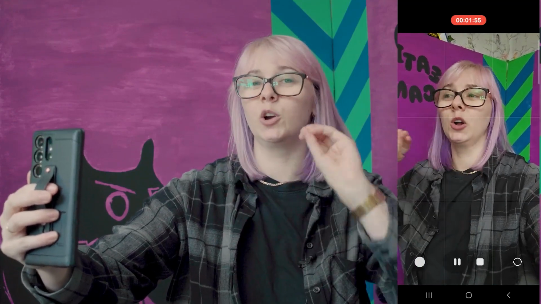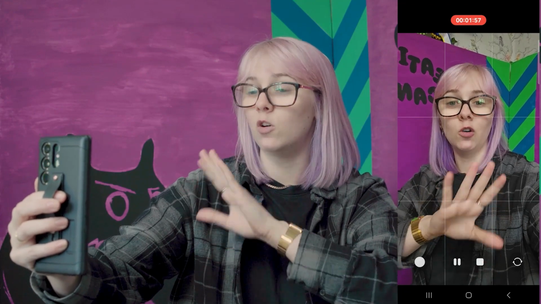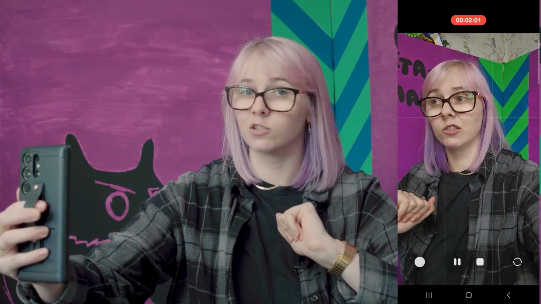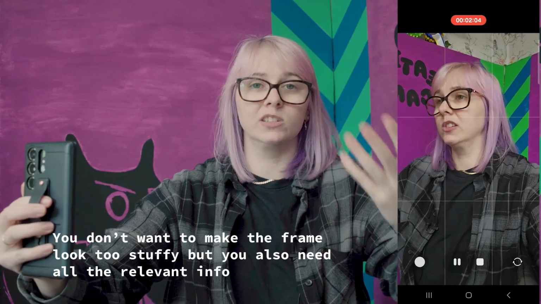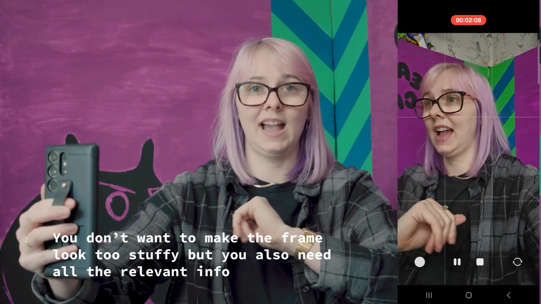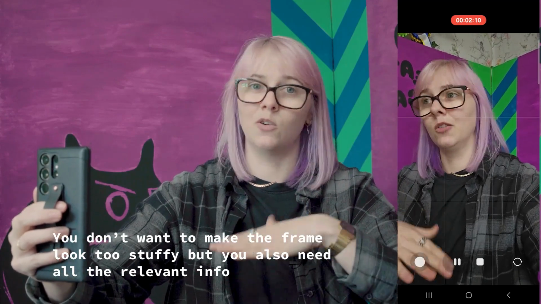This also gives you a good amount of space for your subtitles, any text graphics you want to add, any other graphics you'd like, because that's something you can do with your Instagram Reels and your TikToks, is add additional text, which is also very handy for SEO.